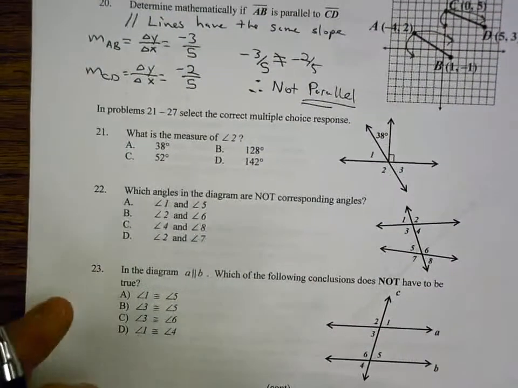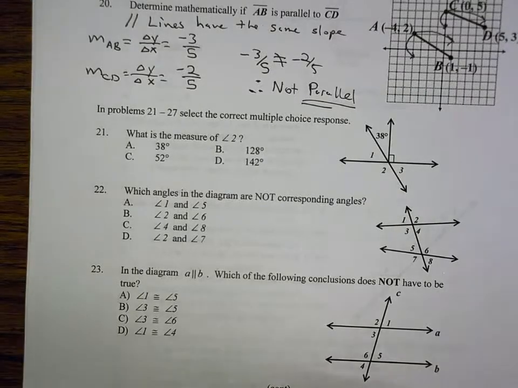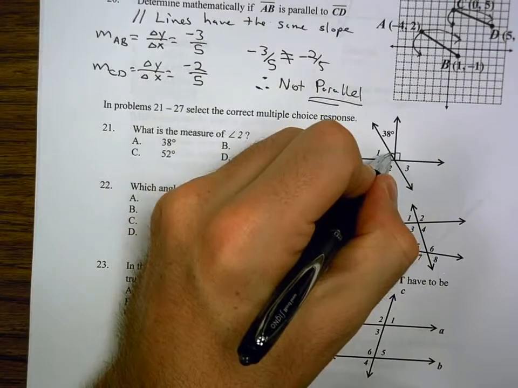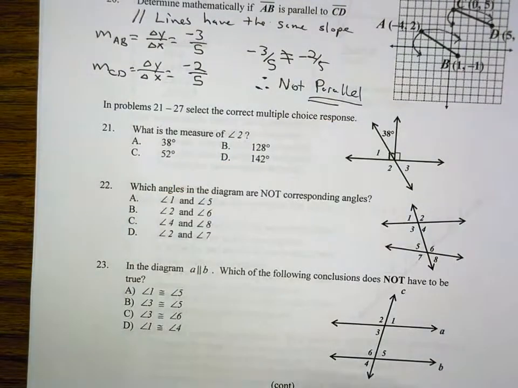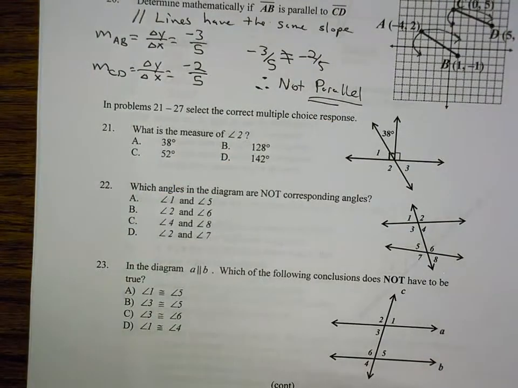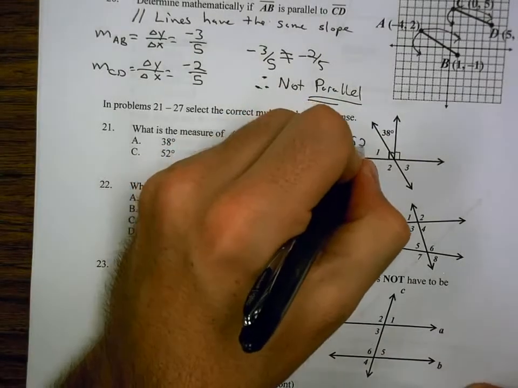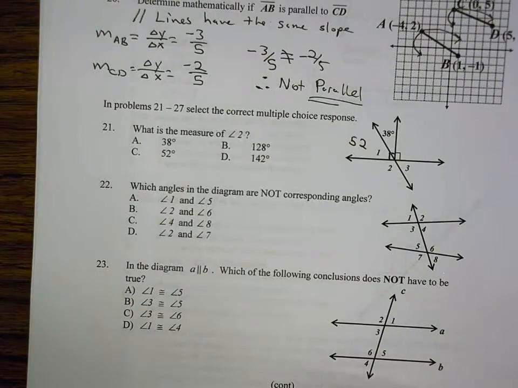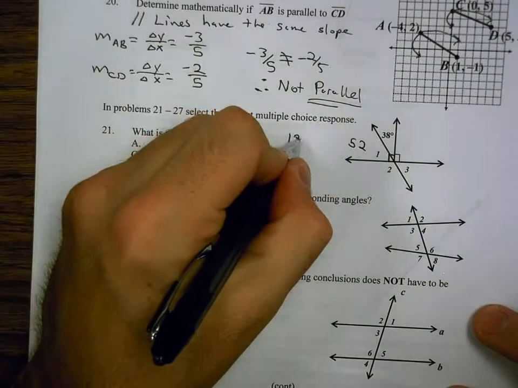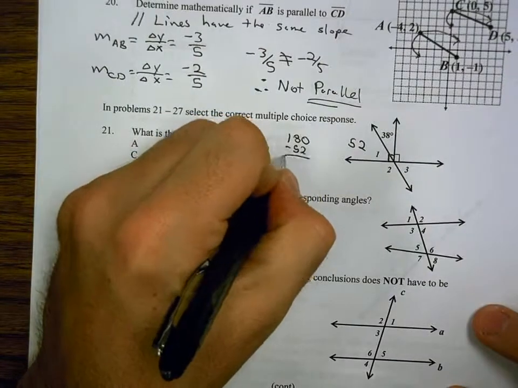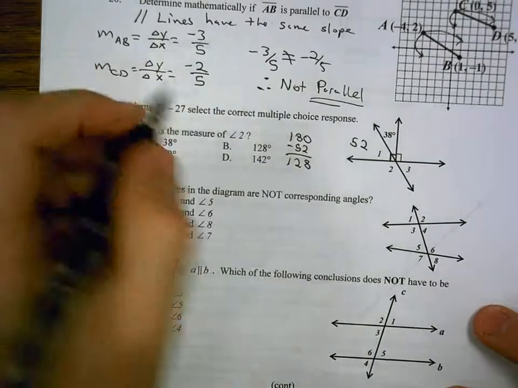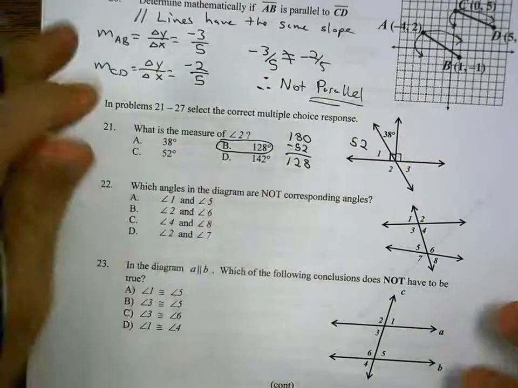Okay, on 21, we need to find the measure of angle 2. Well, I have that right angle on the right side, so in that case, I know that this is also a right angle, which allows me to find angle 1, which is going to be 90 minus 38, which is 52. And then in order to find angle 2, angle 1 is a supplement to angle 2, so I'm going to do 180 minus 52, and that gives me 128, both B.